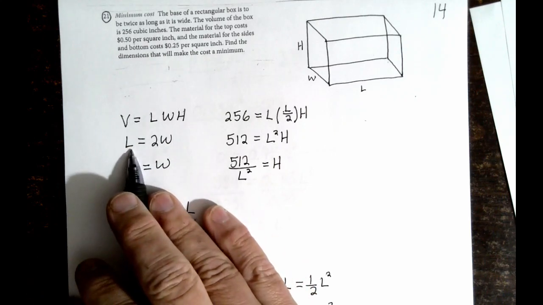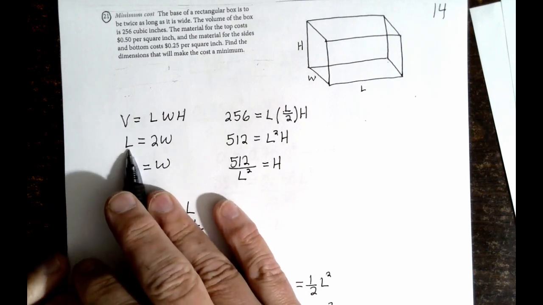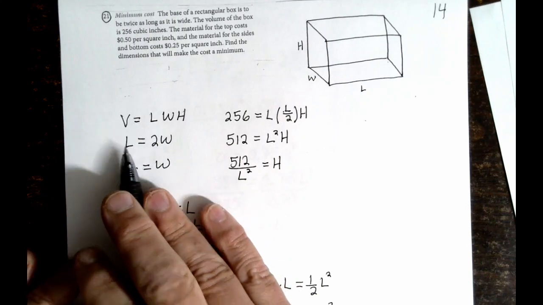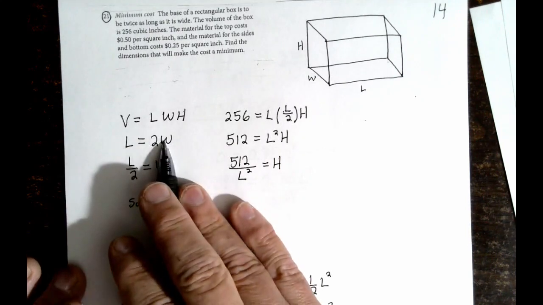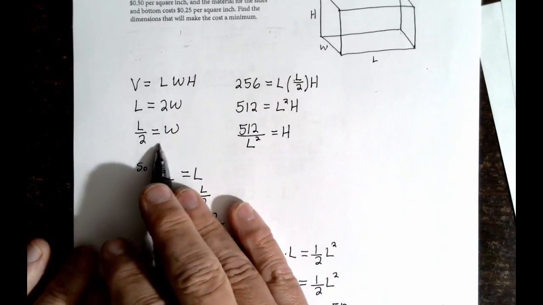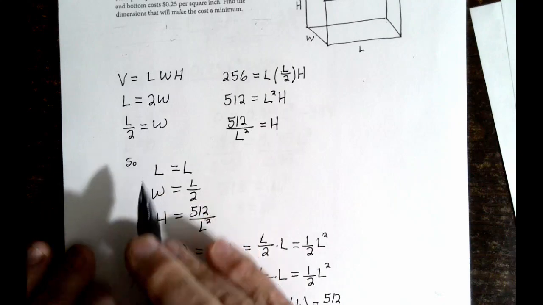Now be careful there, because when they typically say the length is twice as much as the width, a lot of people want to say 2L equals W. But no, the length is twice as much as the width, so you need 2 of the widths to equal just 1 of the length, because the length is really long, and you need 2 of those widths to equal the length. All right. So when you solve this for W, you get W equals L over 2.